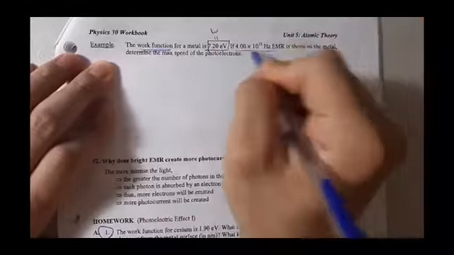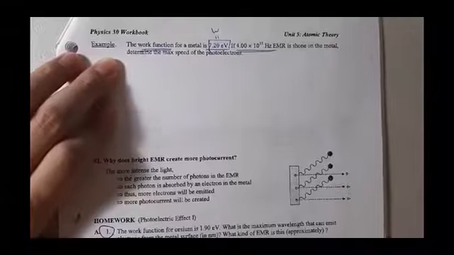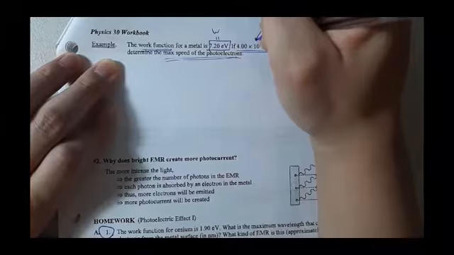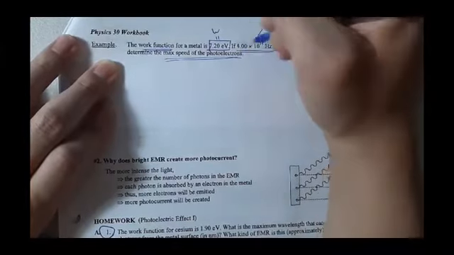If 4.00 times 10 to the 15 hertz EMR is shone on the metal, determine the maximum speed of photoelectrons. As soon as you see this, of course in real life or diploma, it is a good idea to double check whether this energy exceeds the W or not.